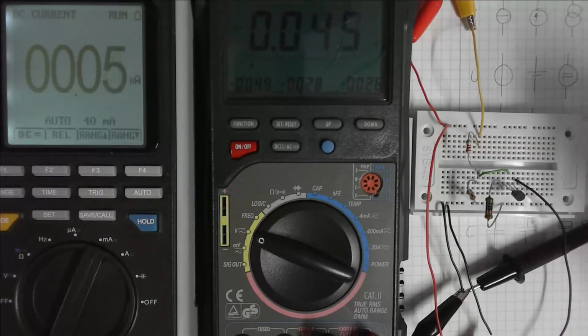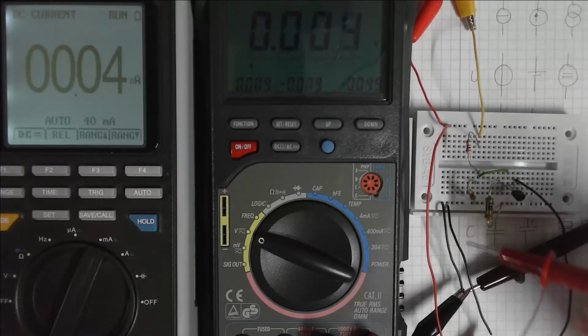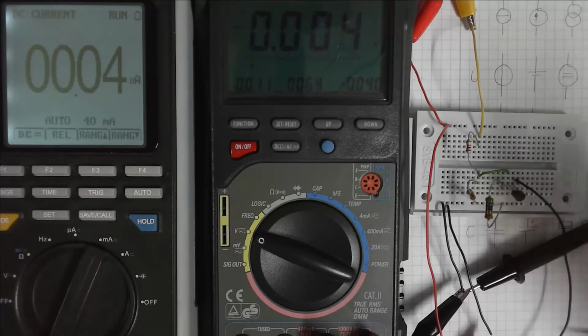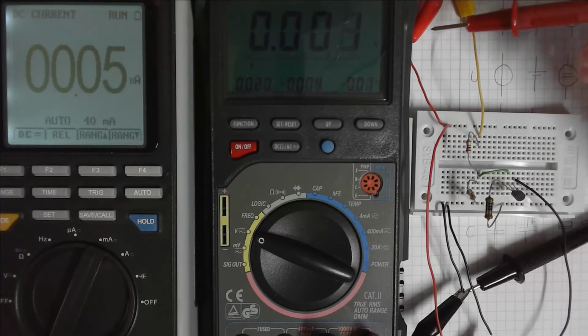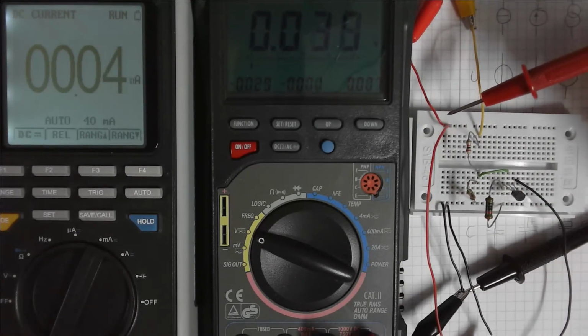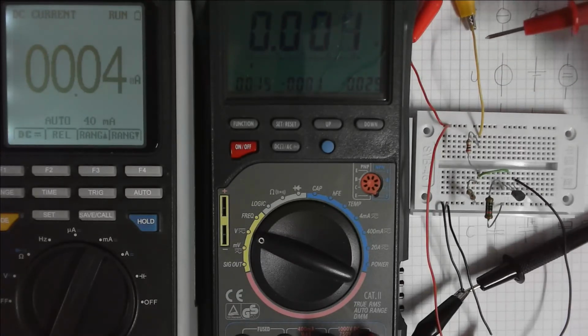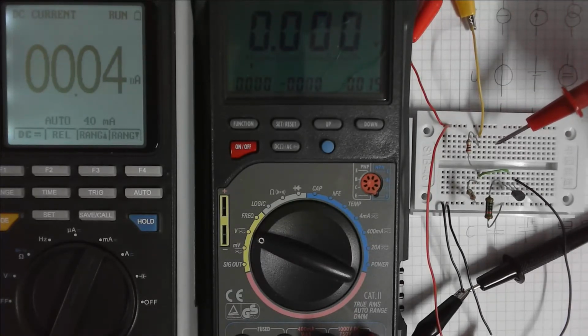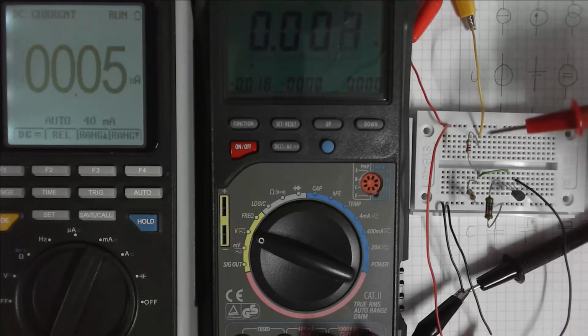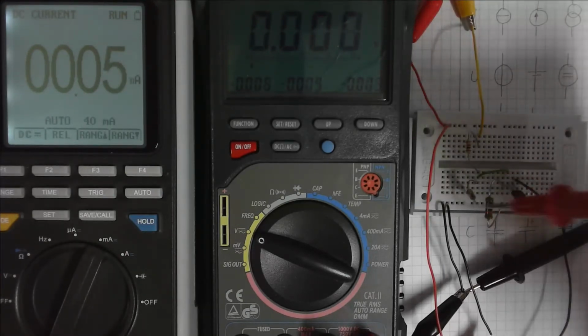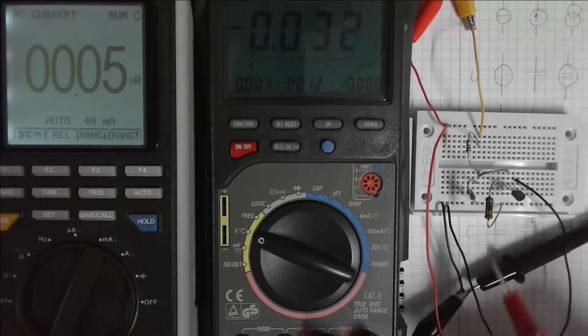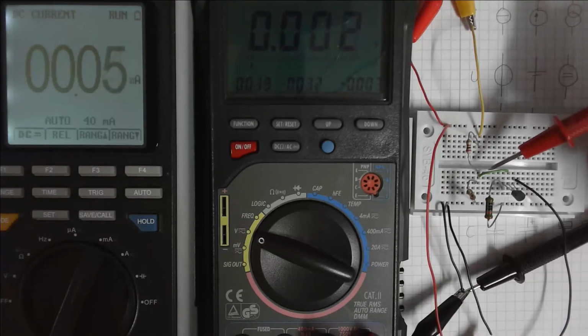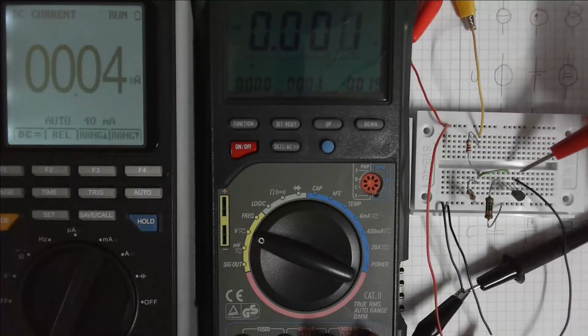Here is our measurement circuit. The two black lines go to the negative side of the two voltage sources. The red line is the voltage source for the collector current. The yellow line is the 5 volt voltage source. Here we have the 2 kilo ohm, 1 kilo ohm voltage divider going to ground. The middle point of the voltage divider goes to the base of the transistor.